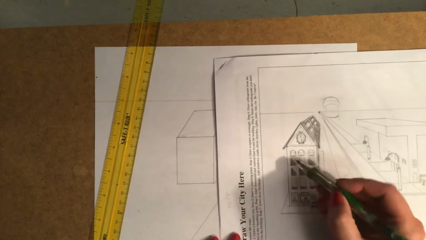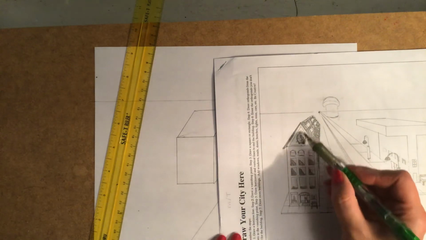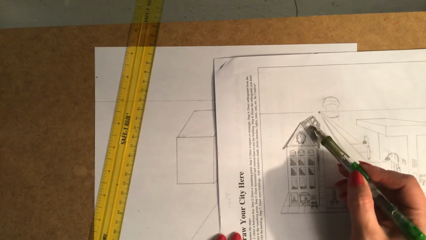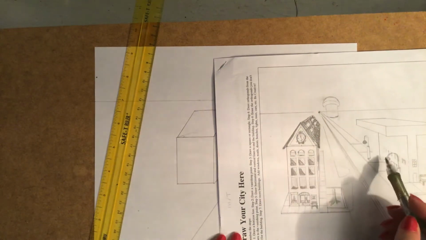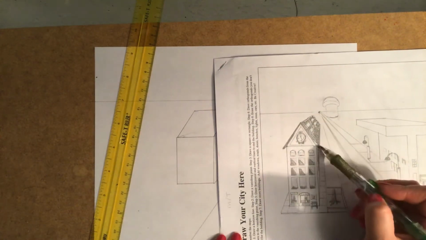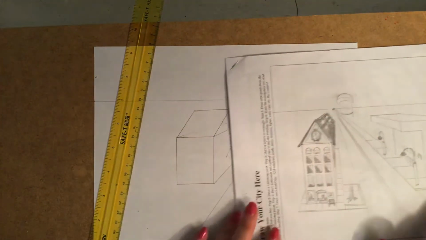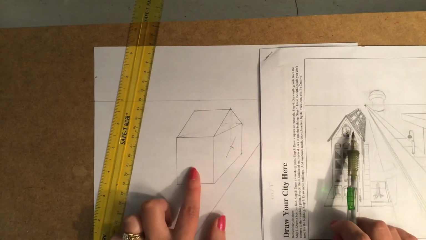Okay. Now if you look at my example, I found the X on this side, came up, connected those. But because this part of the roof would have been in perspective because of that being in the side of the building, I used the vanishing point for those 2 lines. So it looked like it got smaller as it went away. Okay, so there's 2 different examples of those peaked roofs.